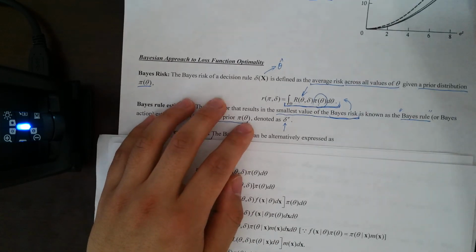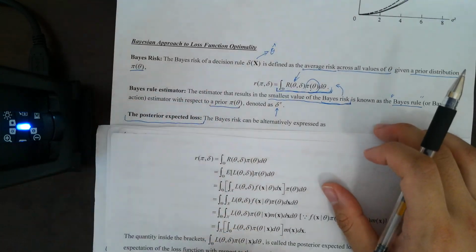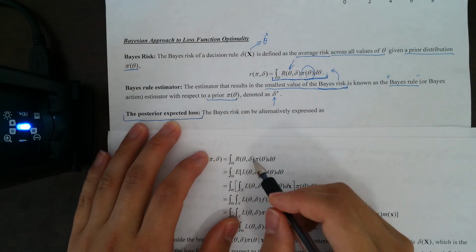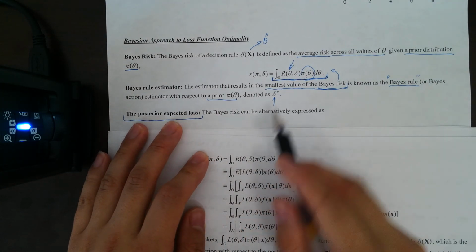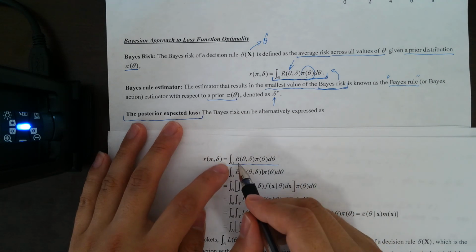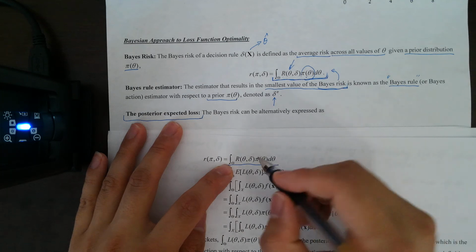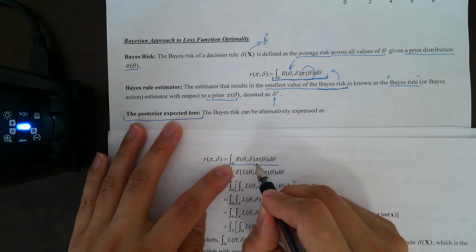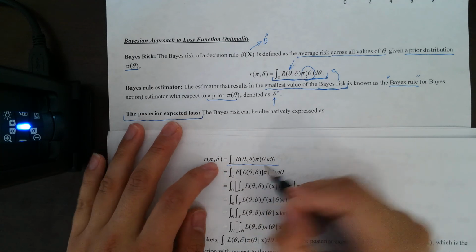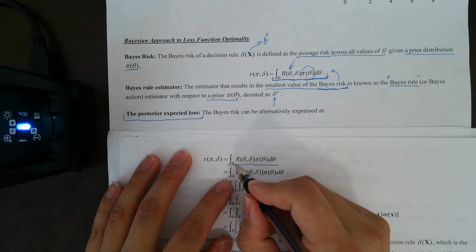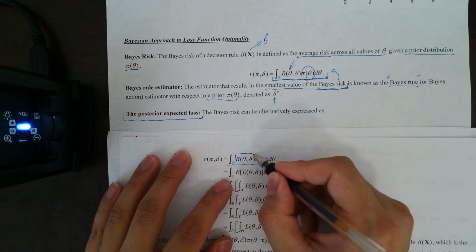Okay, so now let's work on this. Here is the definition of the Bayes risk. We write here the risk over all the values of theta given the prior distribution pi. Now let's write out the definition of this risk.